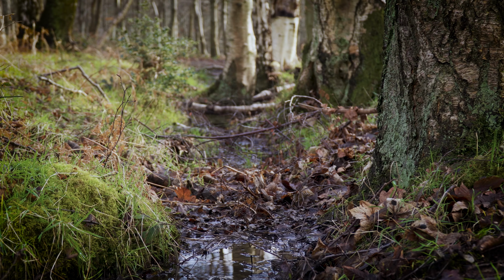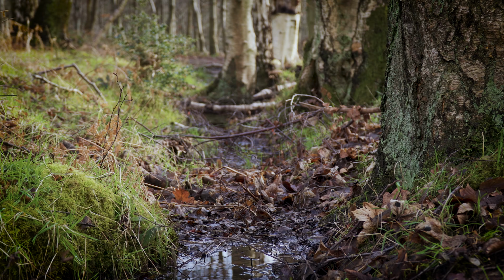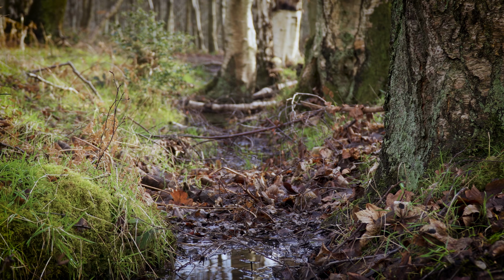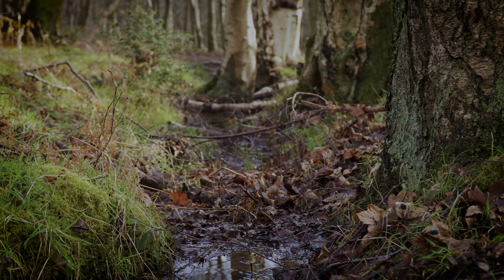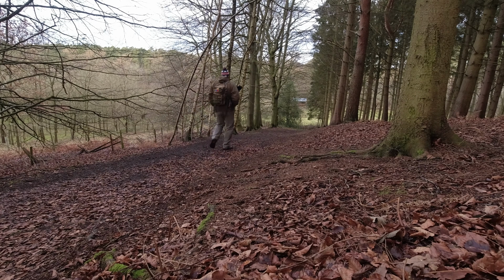Okay, maybe not stunning, but we've managed to turn a boring puddle into something that looks half decent. So always be willing to look for different angles. You never know what you can find. Anyway, let's continue walking and finding new locations we can film and show you more about aperture and ISO.